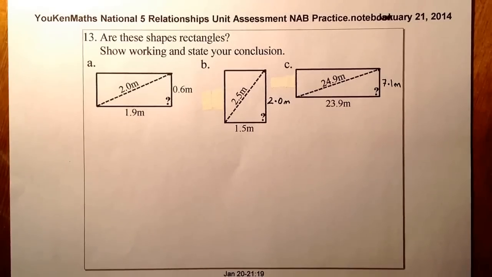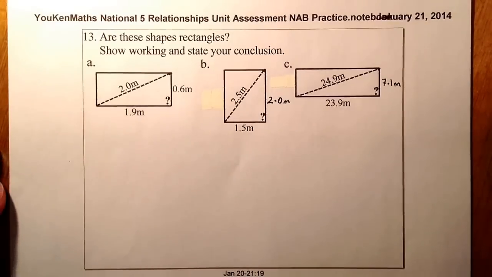This is the National 5 Relationships Unit Assessment practice, and what we're looking at is Assessment Standard 1.4, the geometry type questions. The questions will be question 13, 14, 15 and 16, and throughout there we've got 8 marks that we need to go through, and 4 marks would be what you need to achieve to pass the outcome. Right, so let's start on question 13.